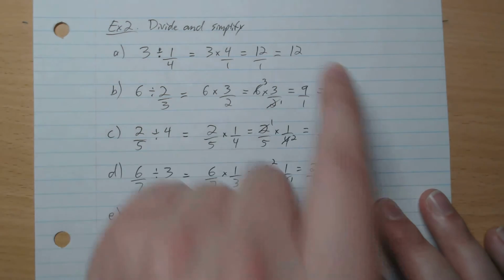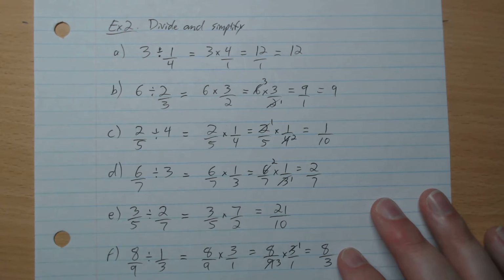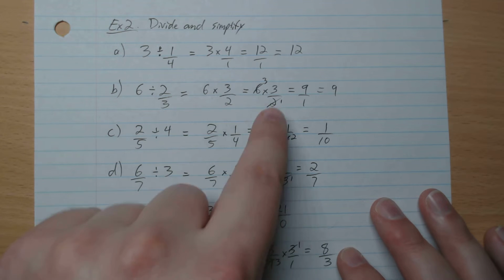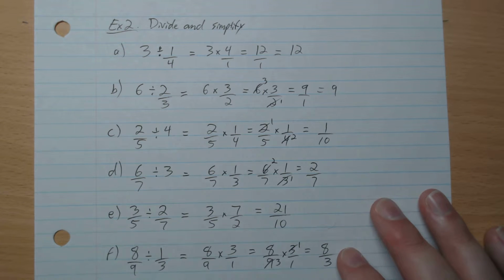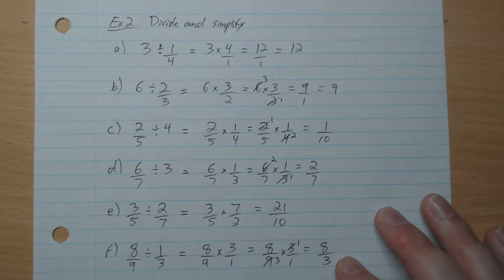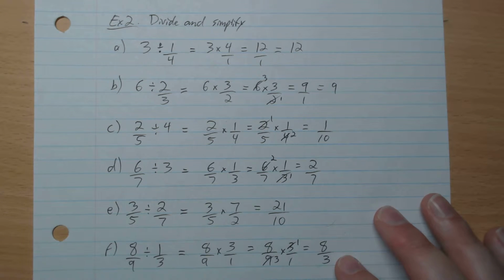So here we have 12 times the reciprocal as such, and then we can cancel as we go. So we have 3 times 3 over 1. This gives us 9. 2 over 5 times 1 over 4. 2's cancel out, so we have 1 over 10. Divided by 3, so it's times the reciprocal. 3's cancel out, what's left is 2 on the top, 7 on the bottom.